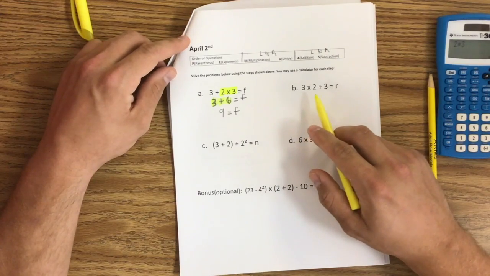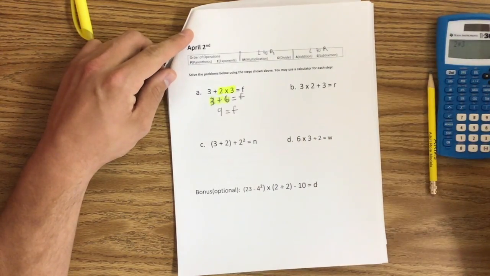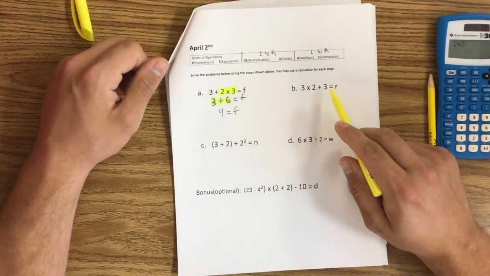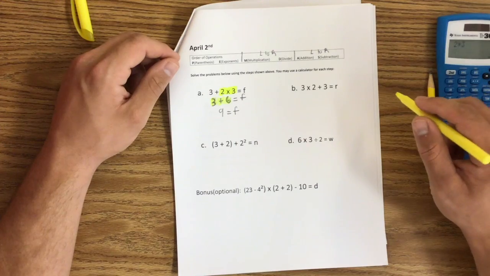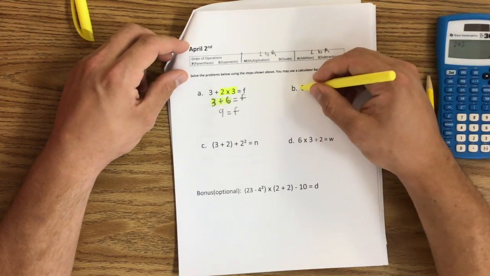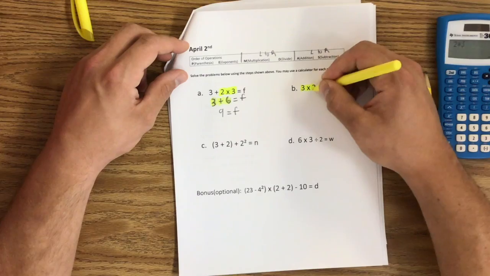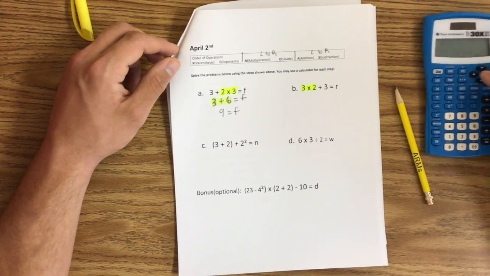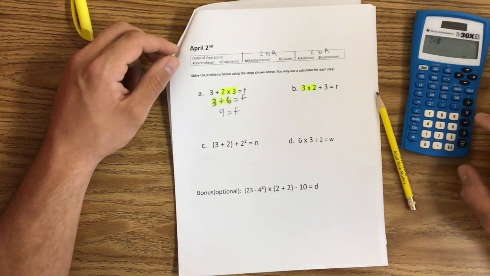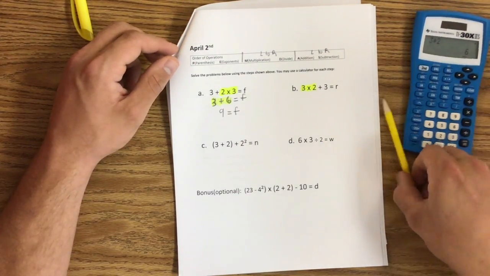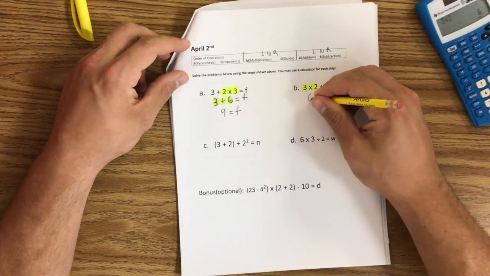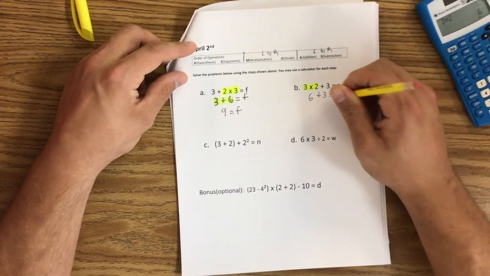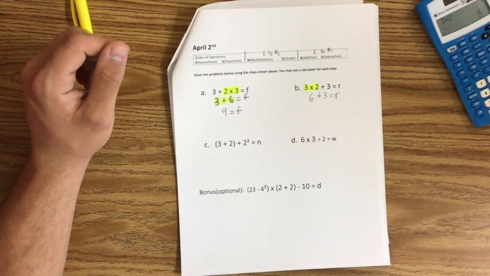At B, we have 3 times 2 plus 3 equals R, okay? So once again, parentheses, exponents, I don't see any, so I come down to multiplication and division. There's a multiplication. So I'm going to be doing 3 times 2, okay? If I come back over here to my calculator, 3 times 2 equals 6 again. So we have 6, and then I rewrite the problem down below.